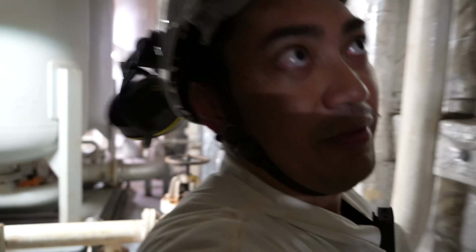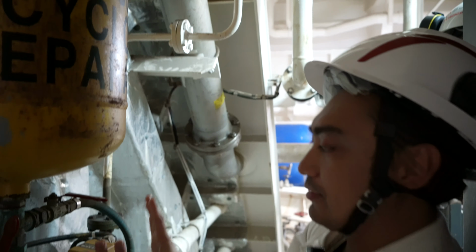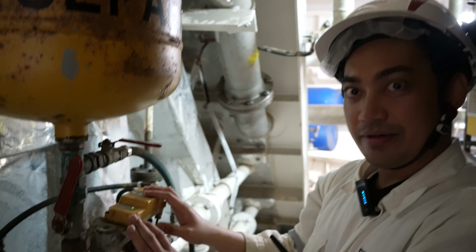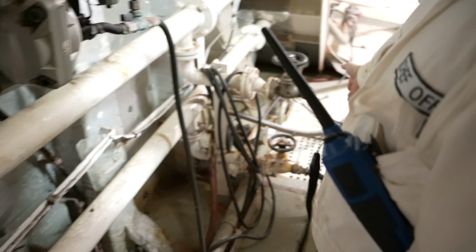The momentum makes a cyclone effect, so we have an auto drain. It auto drains any condensate into the bilge.